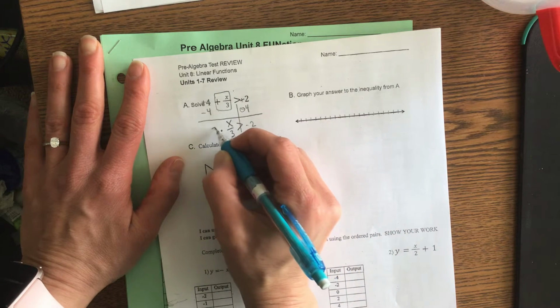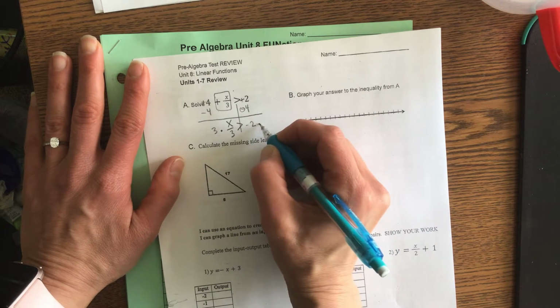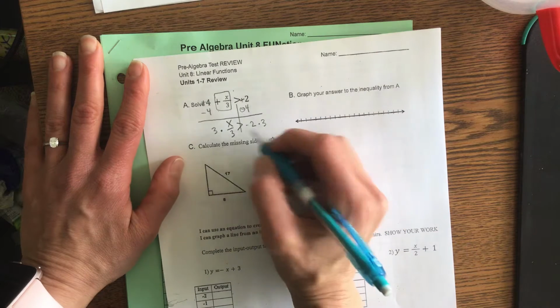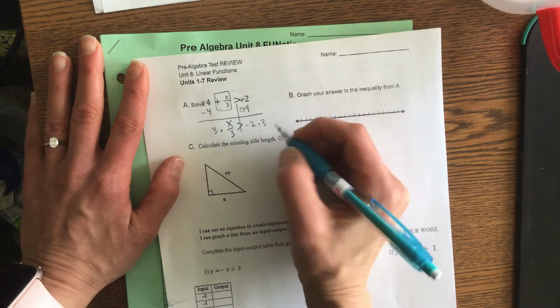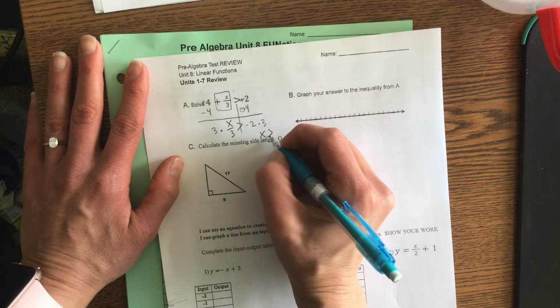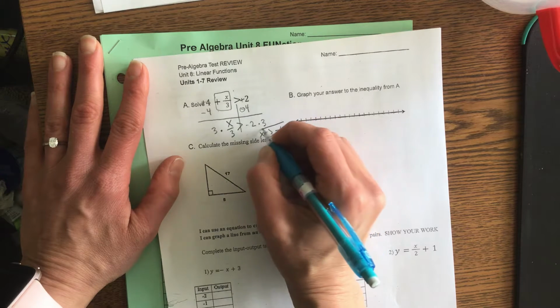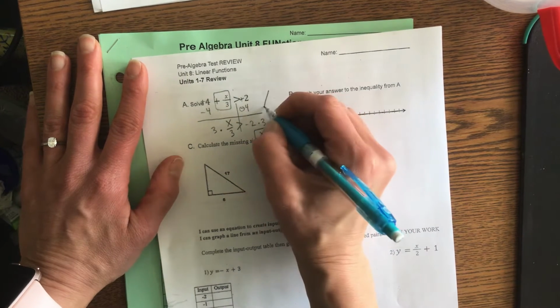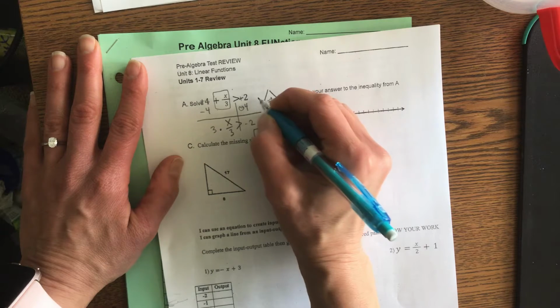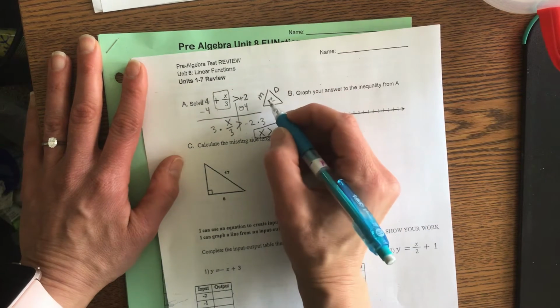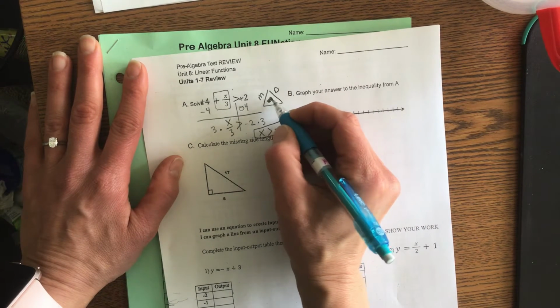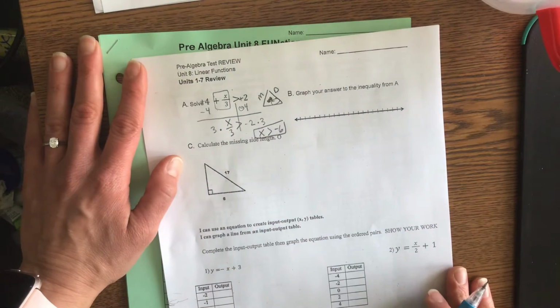Okay, and then I'm multiplying by 3 because the 3 is dividing. I'm going to multiply by 3, and I did not multiply by a negative number, so I don't flip my inequality. And with a negative, when we multiply and divide, remember that's when we use that triangle. We multiply and divide, so a negative number times a positive number gives me a negative answer.